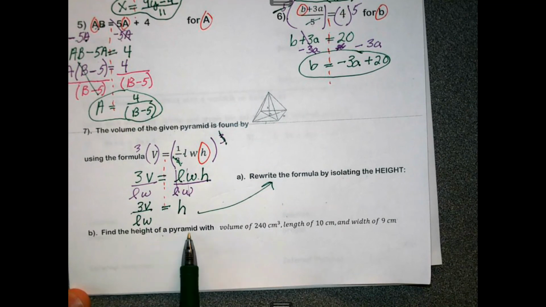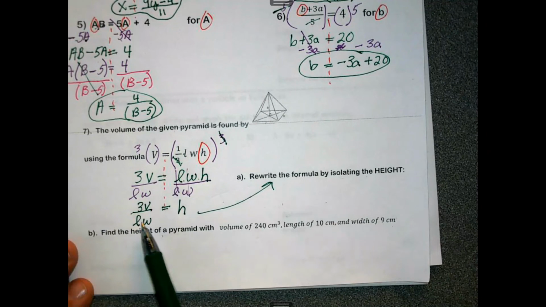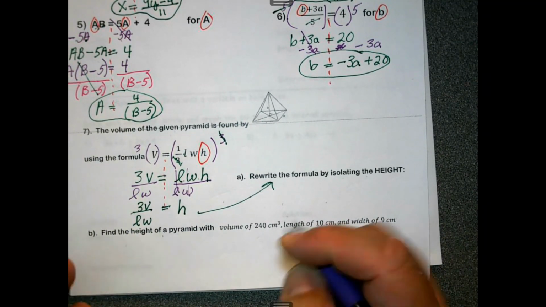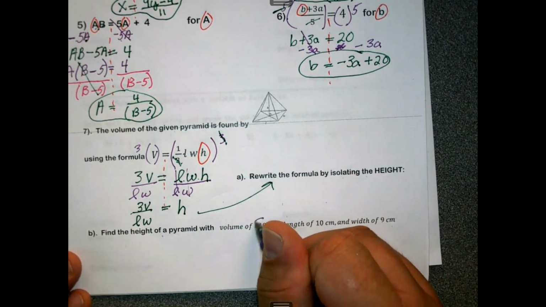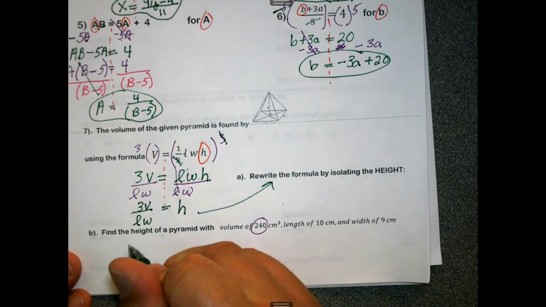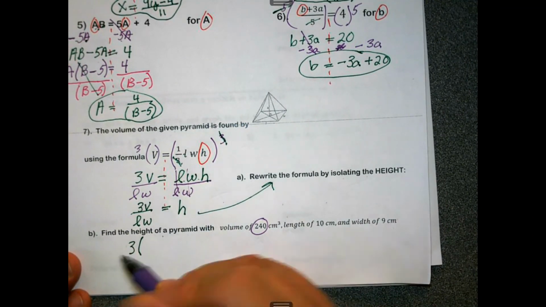Find the height of the pyramid with the volume 240, length 10, and width of 9. So if I plug all of these in over here, that will give me the height, right? So my volume is 240. So I have 3 times the volume, which is 240.